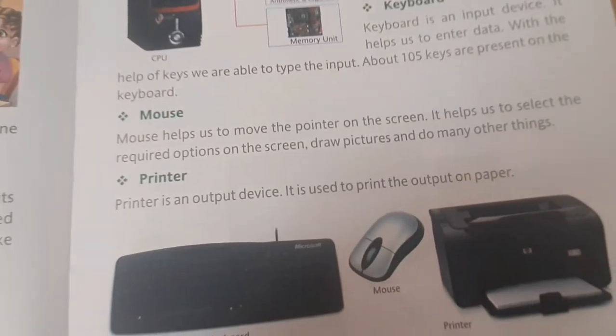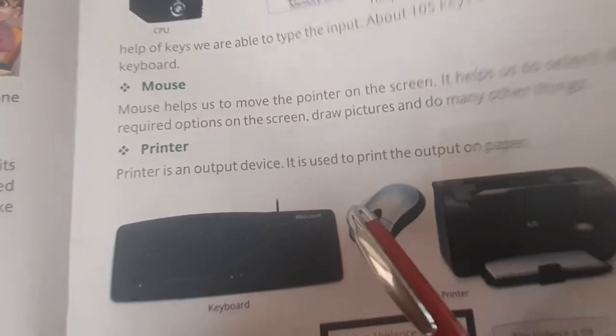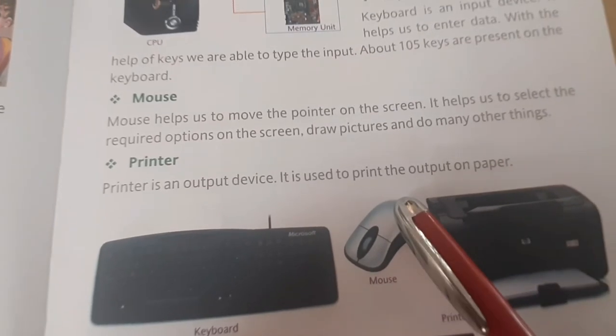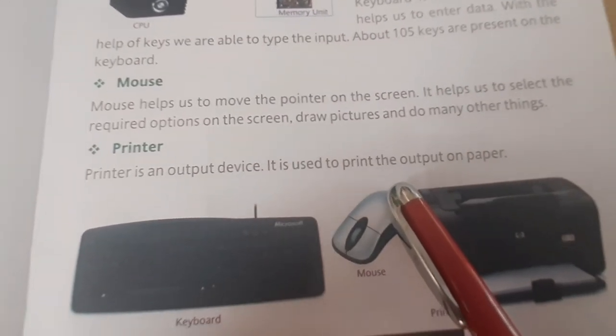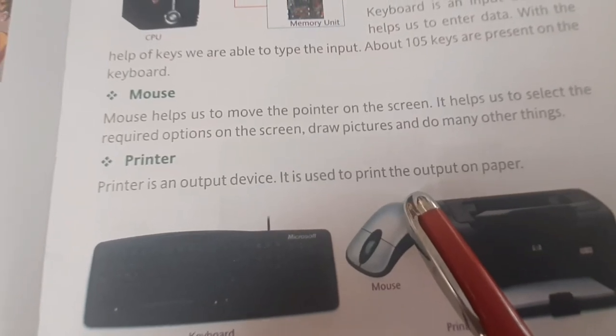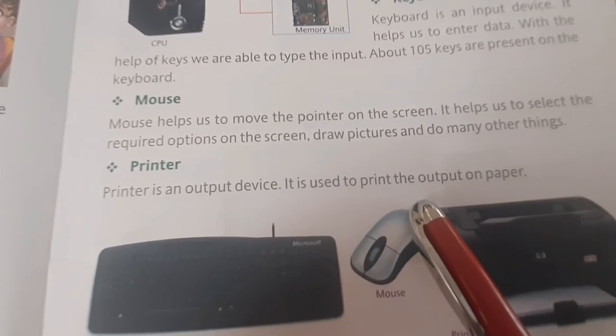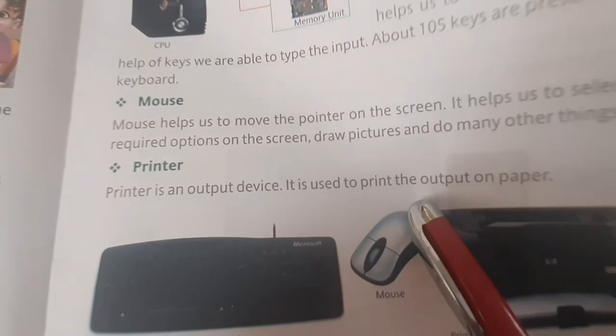Okay children, so today we have done till here, till the hardware part, and in the next period we shall study about software. Okay, so till then you will revise and please go through the important points also.